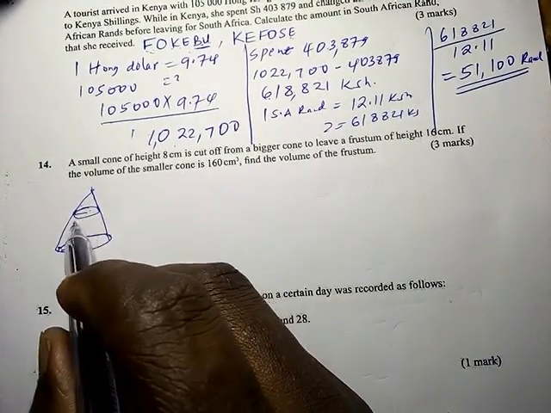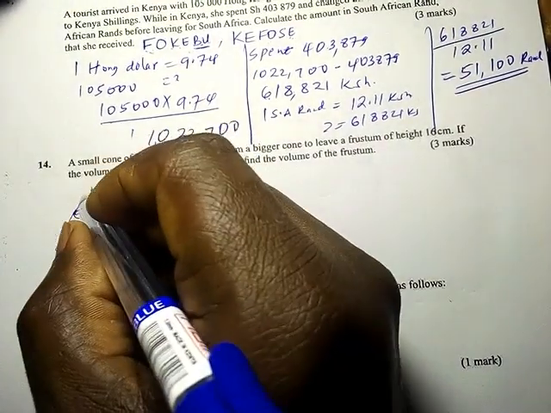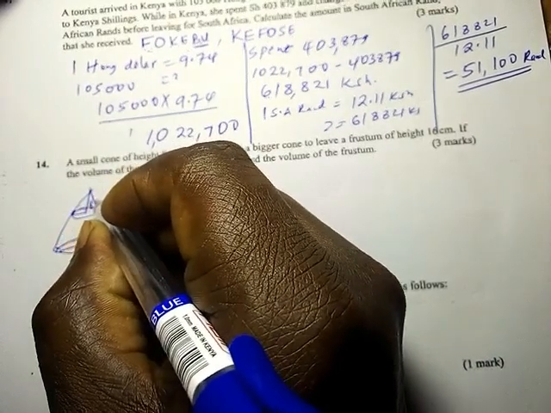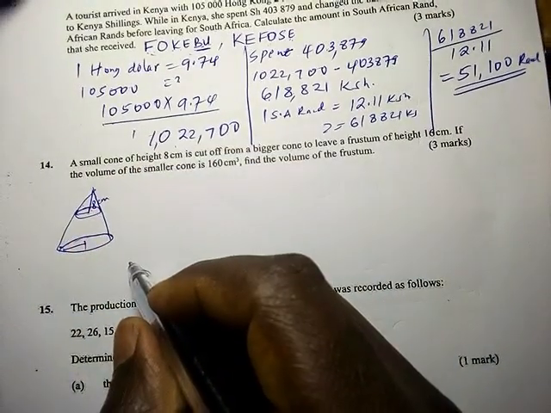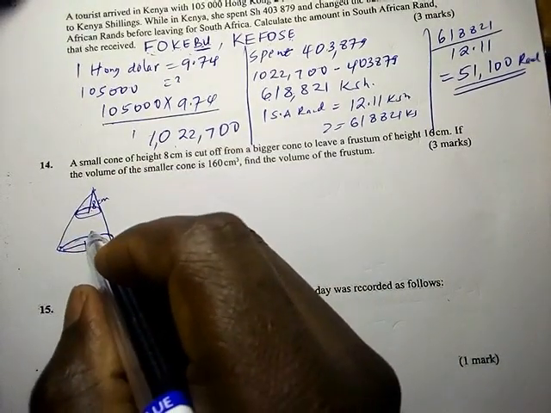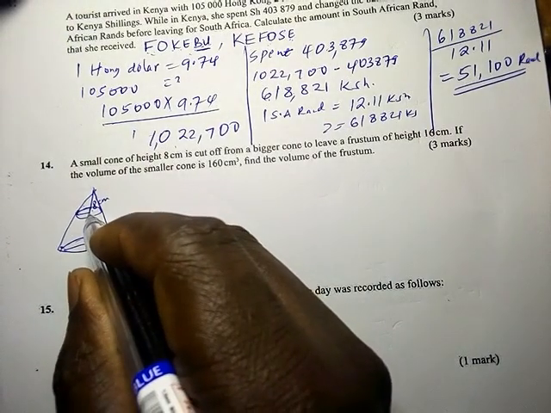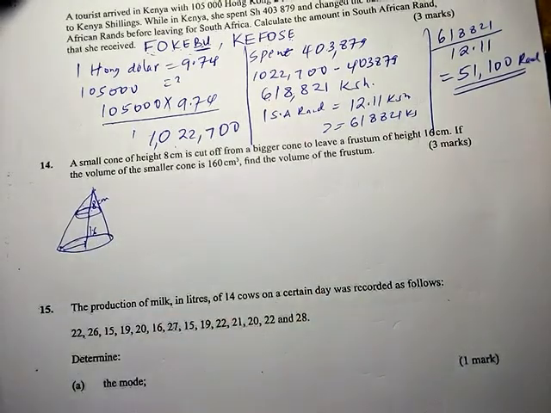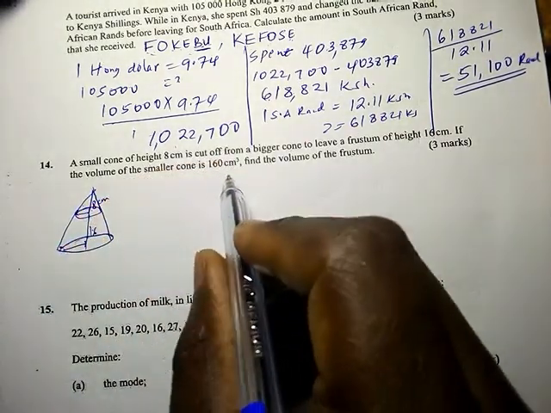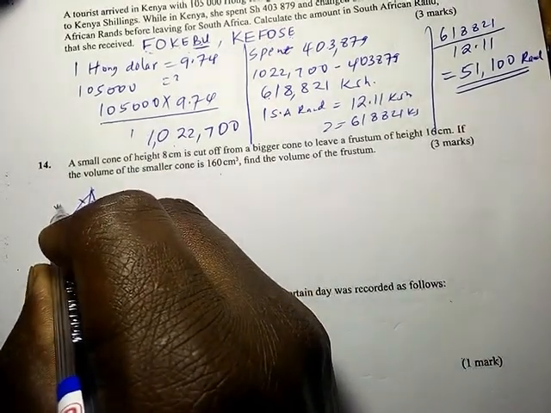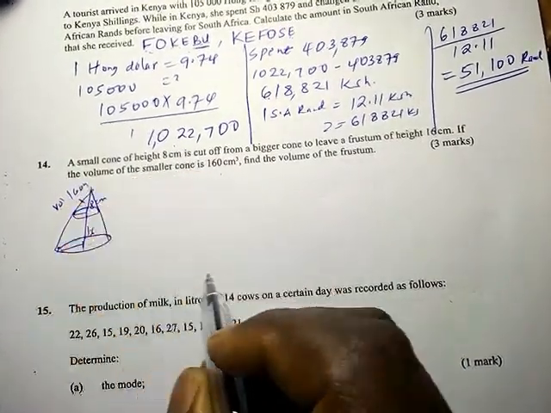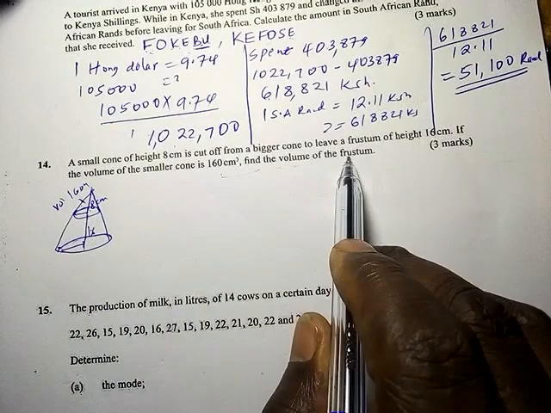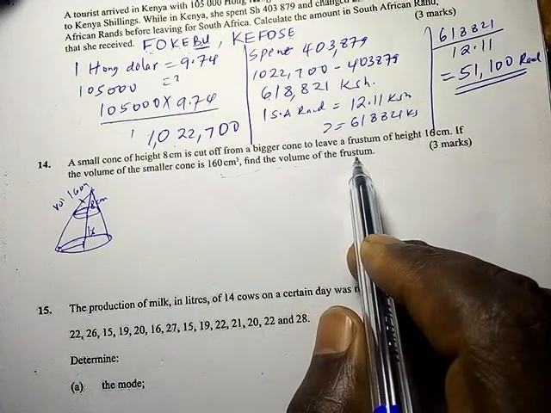Yes. The small cone has a height of 8 centimeters, leaving the frustum. So the frustum, from here up to here, is 16. If the volume of the small cone is 160 centimeters cubed, find the volume of the frustum.